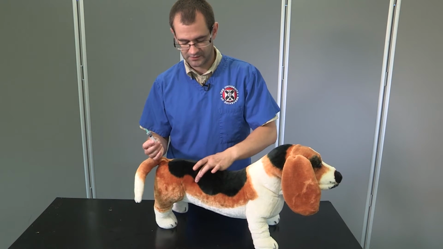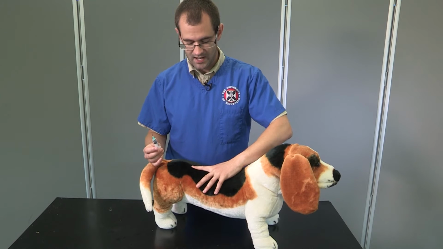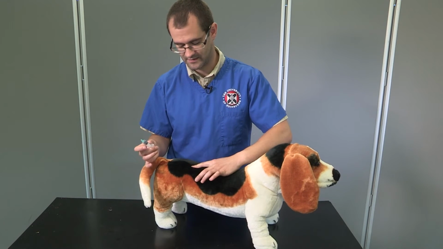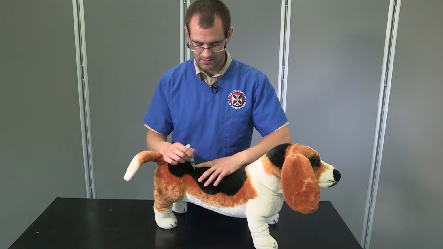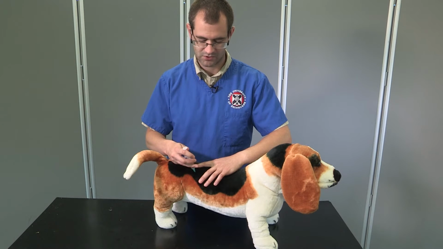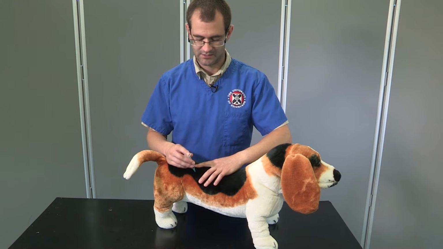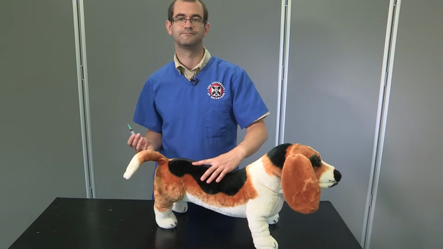Again, needle and syringe. What we want to do is palpate the musculature either side of the spine. I personally tend to keep a finger on the spine to ensure I know where it is at all times, and then aim to one side, introduce my needle in there, draw back to make sure I'm not getting any blood back, and then inject and withdraw.